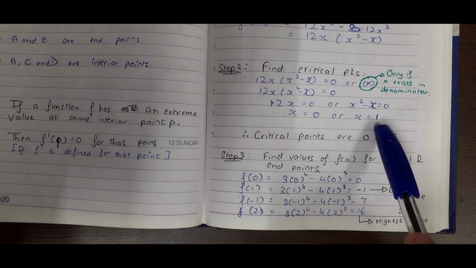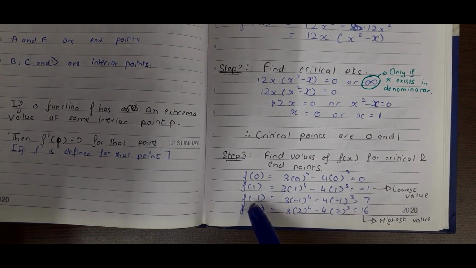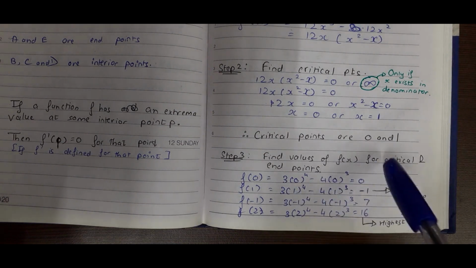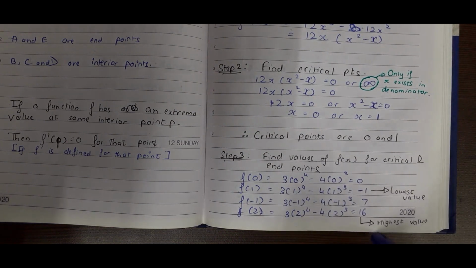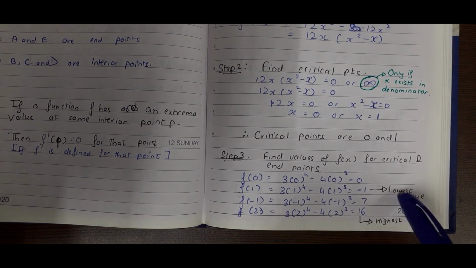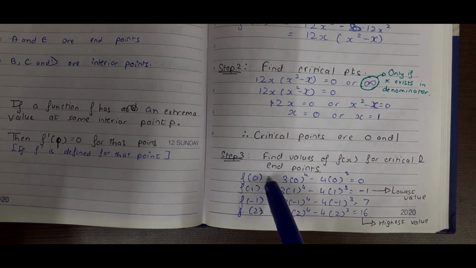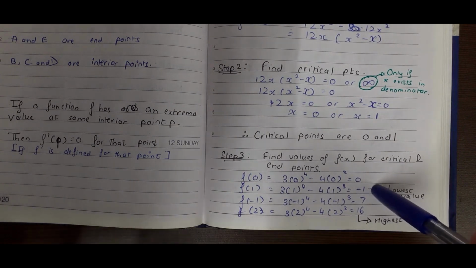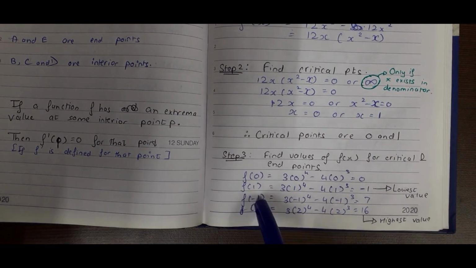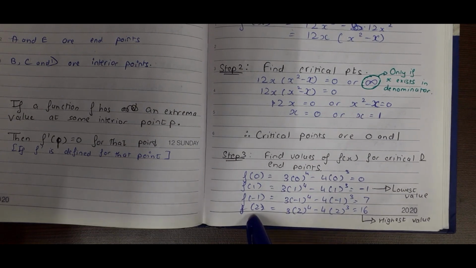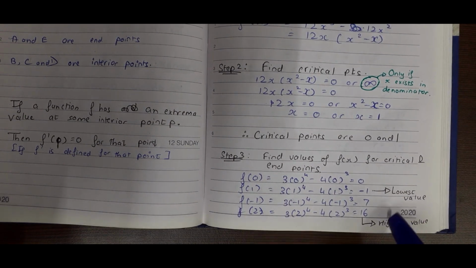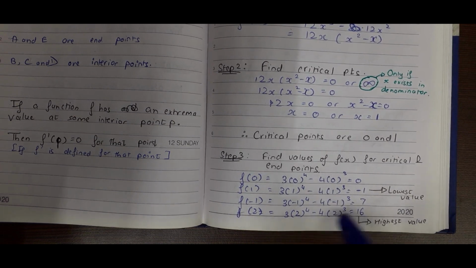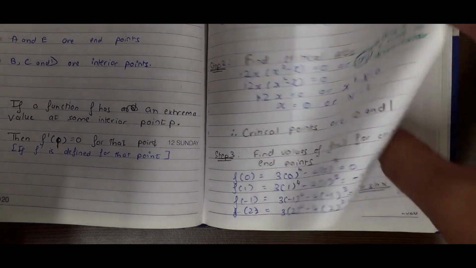Same way you do for f of 1, which is a critical point. You do for f of minus 1, which is an end point, and for f of 2, which is an end point. On simplifying, you get 0, minus 1, 7 and 16. Over here, your lowest value is minus 1, for x equals 1. Therefore, you can say the global minima, the lowest point in the entire function, exists at 1. In the same way, your global maxima, which is the highest point of the function, exists at the highest value. That is 16 is your global maxima, which exists at x equals 2.